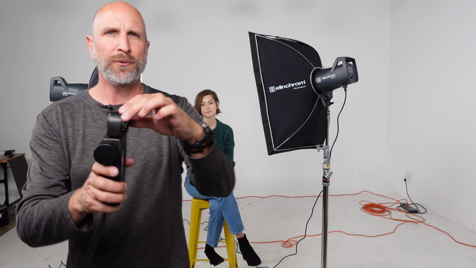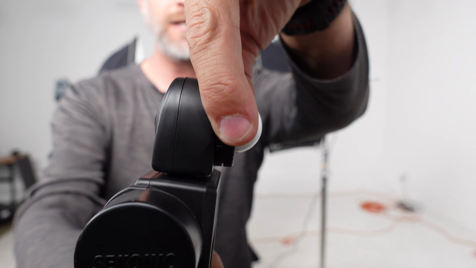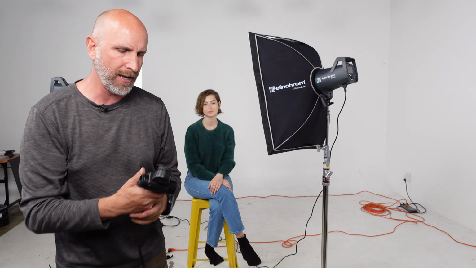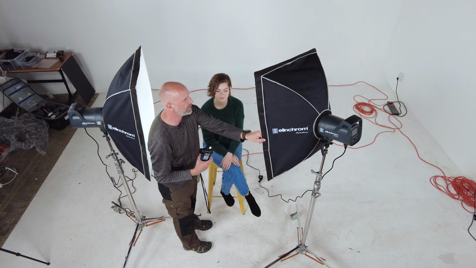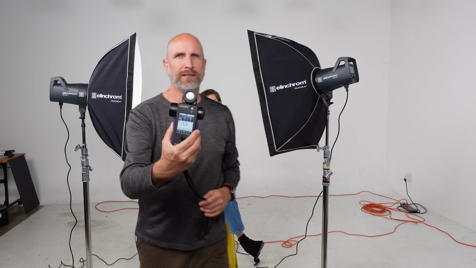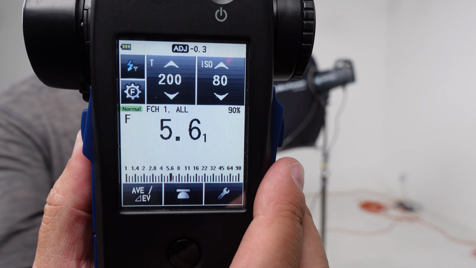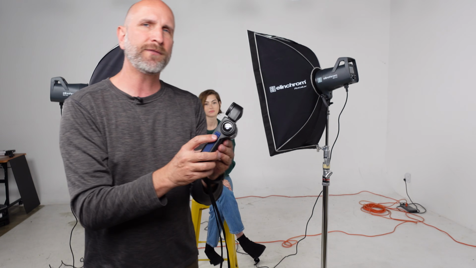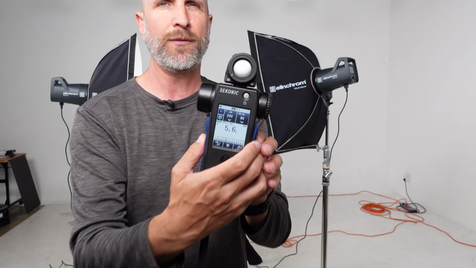So to do that, what we'll do is we'll put our lumisphere down. So lumisphere is down. I'm going to come in here. I'm blocking this light. I'm pointing this light to our key light from the position of our model. I'm going to meter that, and it tells me I'm at 5.6. So once I've done that, on the other side of this meter, I have a memory button.